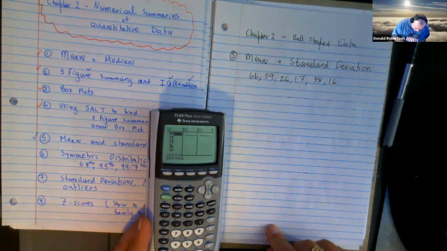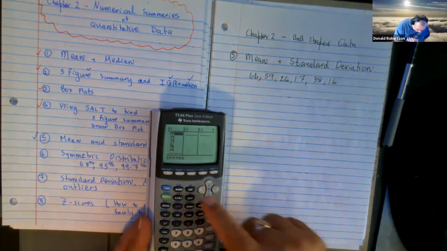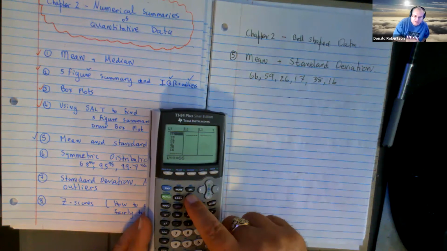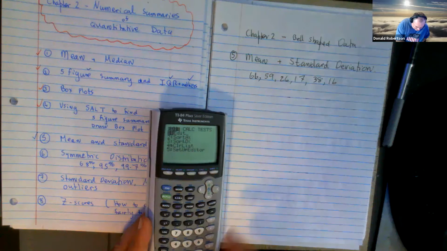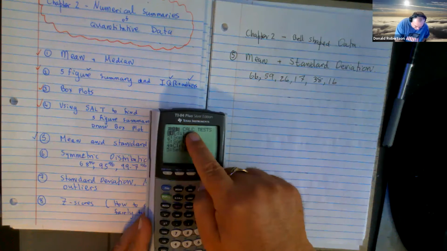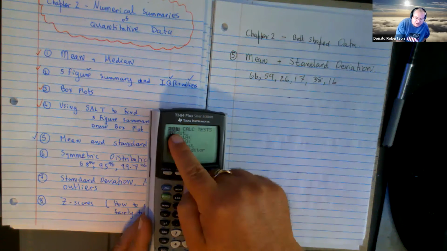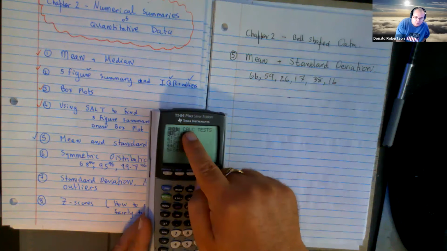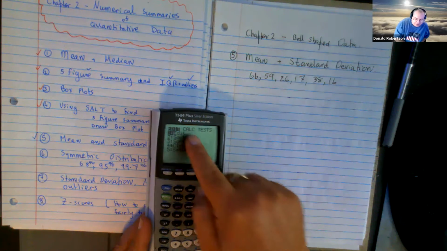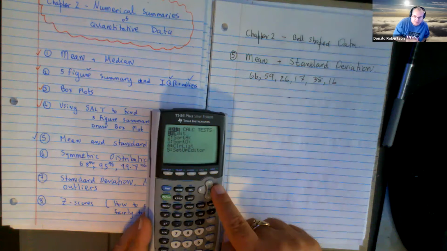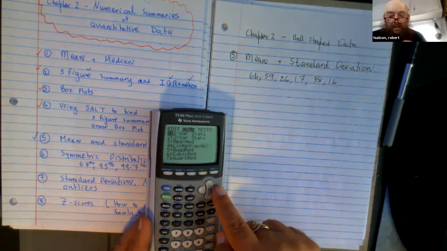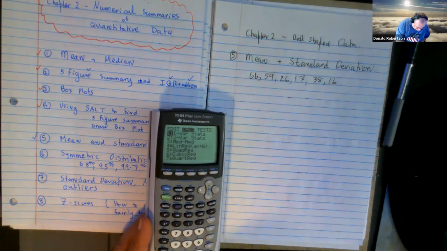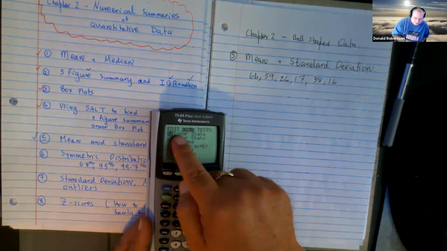So what you do after that is you hit the stat button again. And this time you're going to move from the edit to the calc menu. So right now it's highlighted as edit, and I'm going to move it across one to the calc menu. And you do that by hitting this button here. Now it's exactly where I want it to be. It's on one variable statistic.